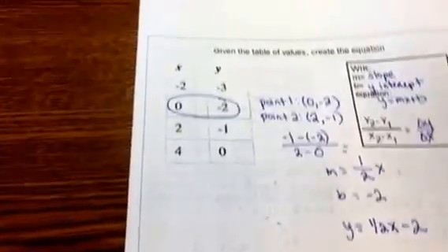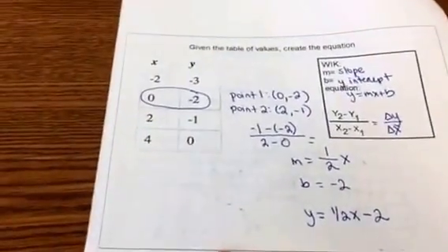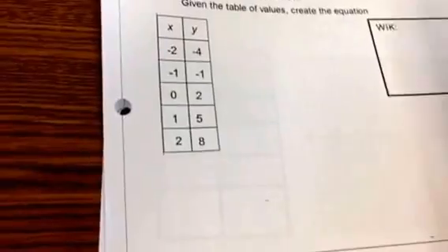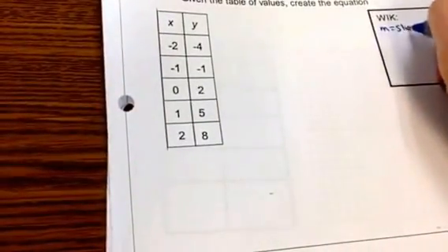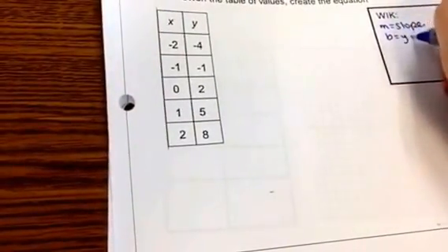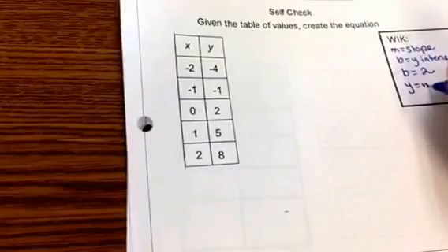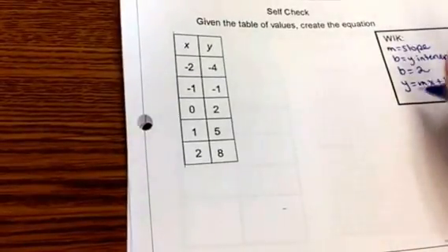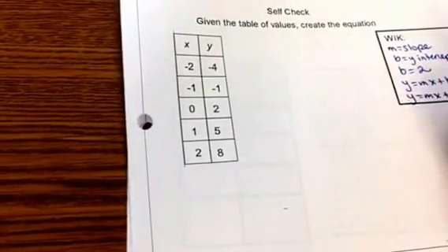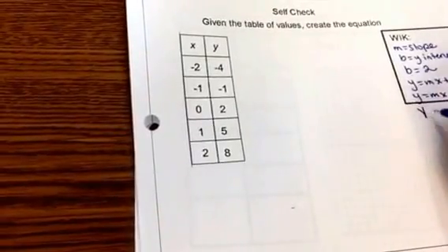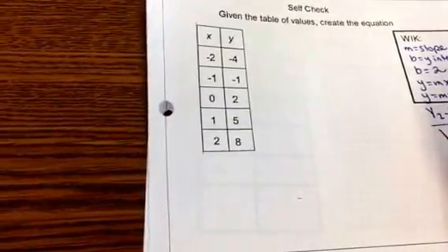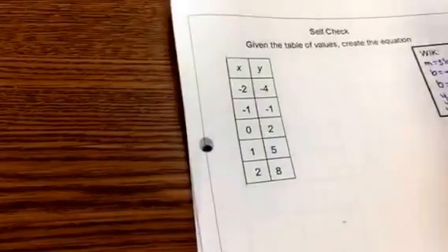All right, so just to do one more example, I will go ahead and do the self-check here. So I have my table of values and I have my what I know box. So what I know, m equals slope, b equals y-intercept. In this case, my b value equals 2. I know my equation is going to equal y equals mx plus b, so I already know that it's y equals mx plus 2. I know that my formula is y2 minus y1 over x2 minus x1.